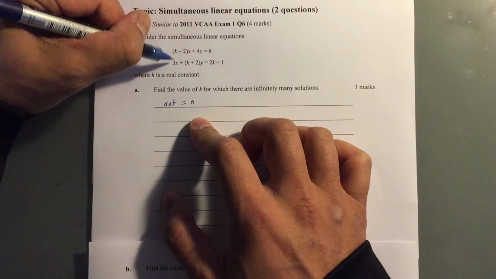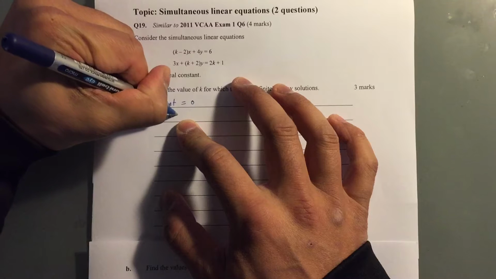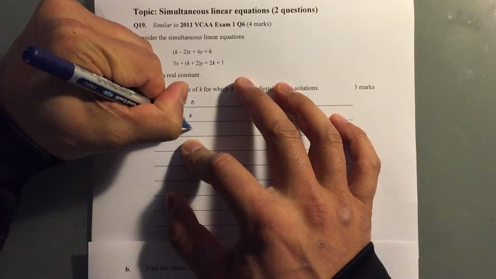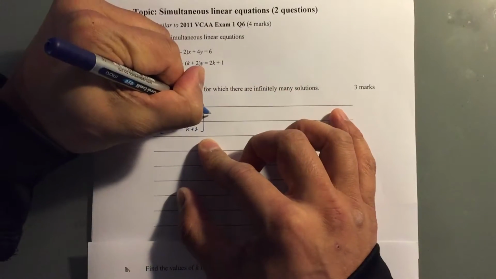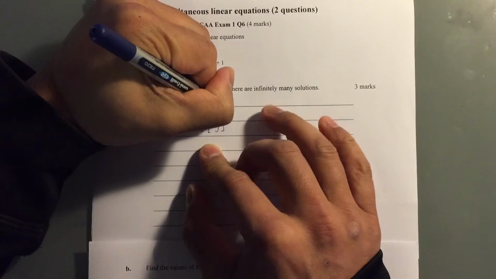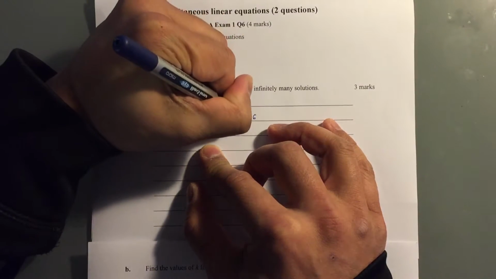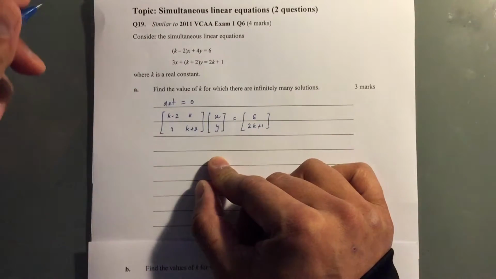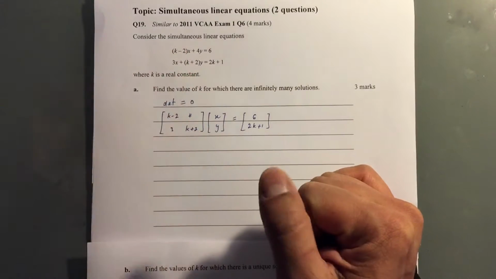Now, to find the determinant, I like to put this into matrix form. So I've got k take 2 and 4, 3 and k plus 2. This is my 2 by 2 matrix. In my 2 by 1, I have x and y. And this will then multiply to give me 6 and 2k plus 1 in a 2 by 1. And if I multiply out this matrix, I'll get my two equations.